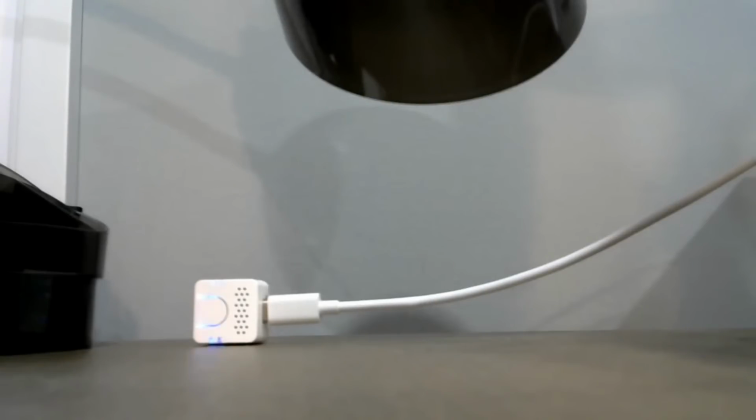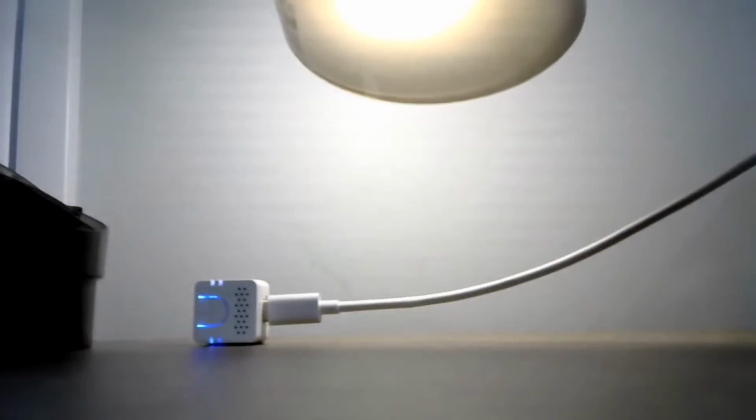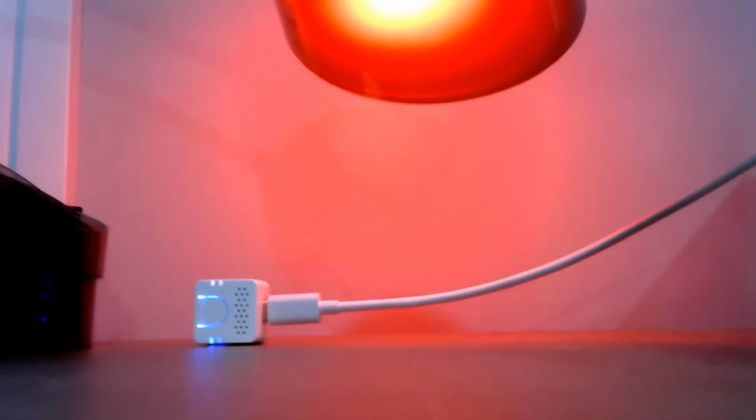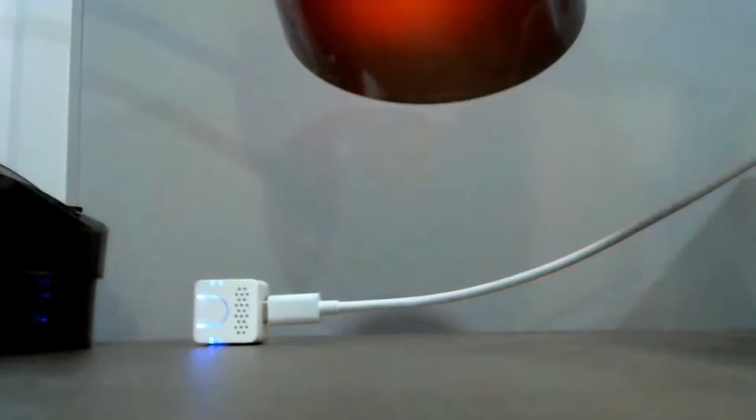So, hey, Mycroft, turn on the lamp. Turned on the light. Okay, Nabu, make the lamp red. Color set. Hey, Mycroft, turn the lamp off. Turned off the light. So we got two different wake words running at the same time. Both will activate. Whichever one you say should hopefully activate.